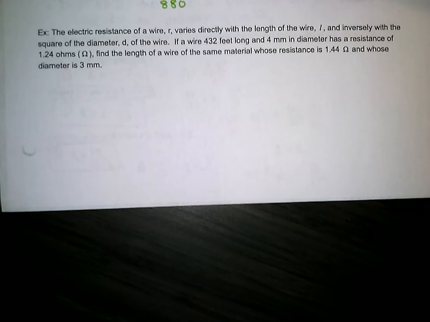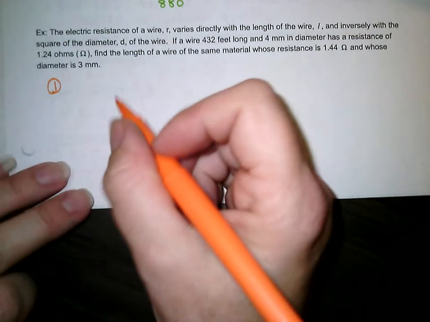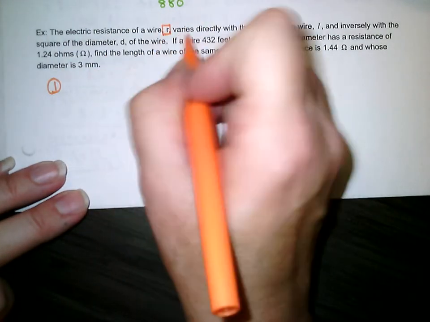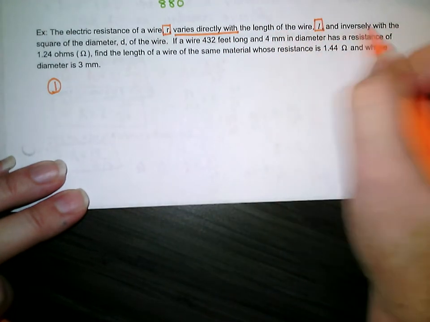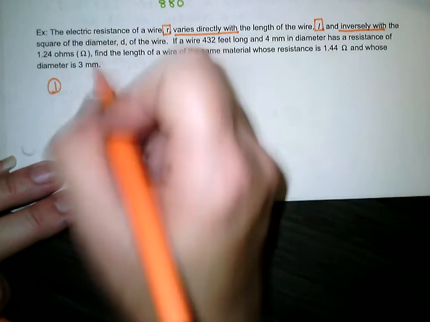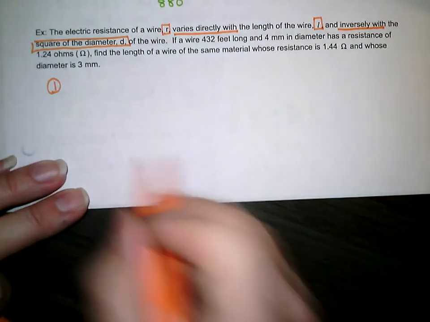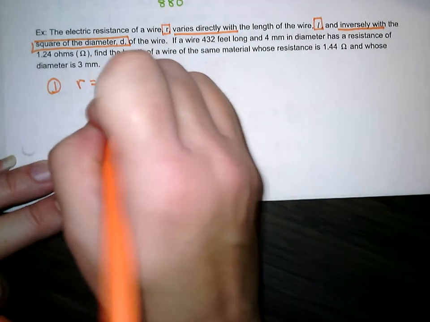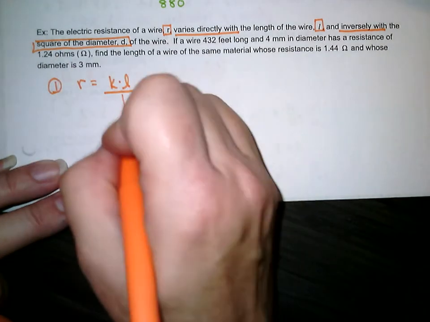Okay, so level 1, we have to write our proportional, or our variation equation. So the resistance of a wire R varies directly with the length of the wire L and inversely with the square of the diameter D. So R equals K times L over D squared.